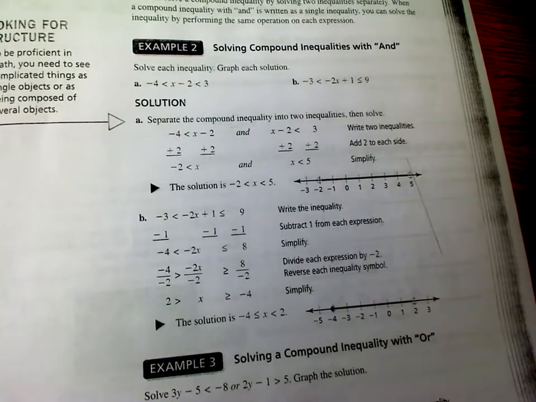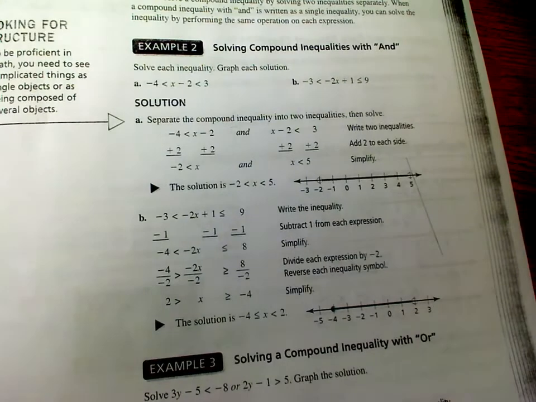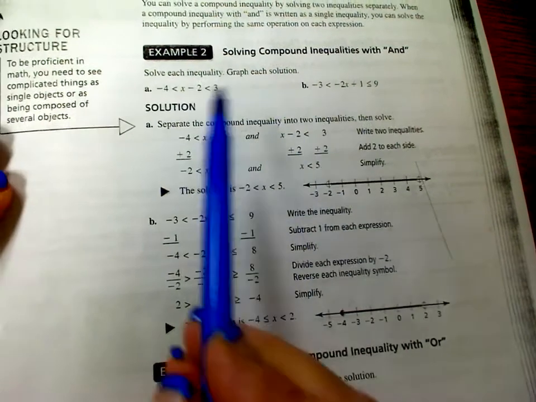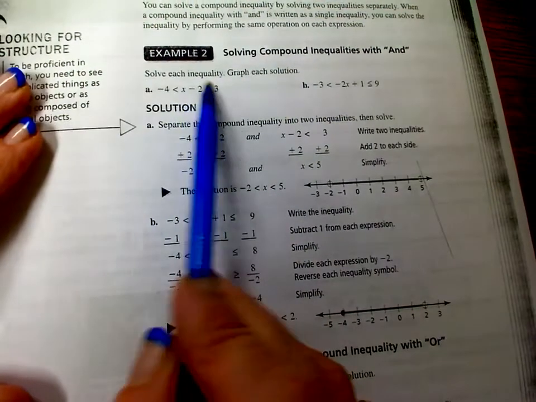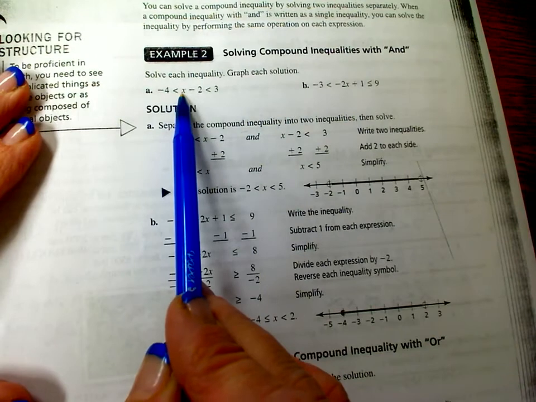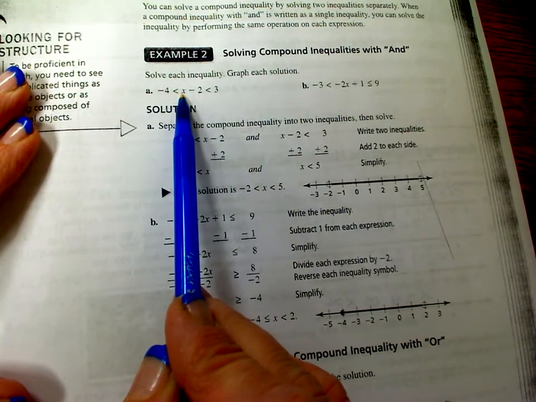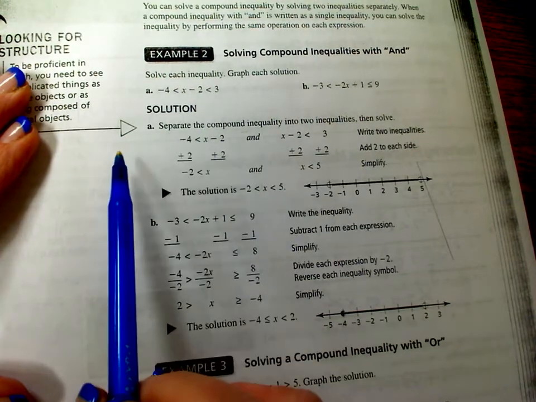Okay, our third and hopefully final video for today, Friday, November 7th, solving compound inequalities. Now we've practiced writing the inequality, but now we're going to have a compound inequality where we're going to find a solution for our variable that will make the inequality true.